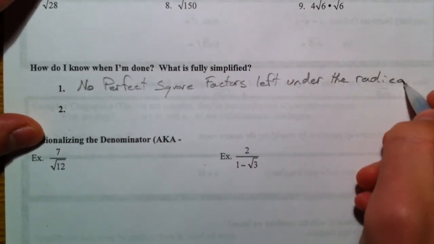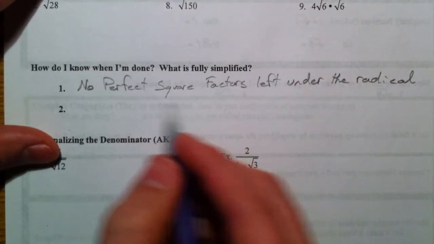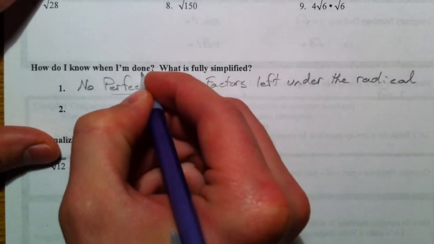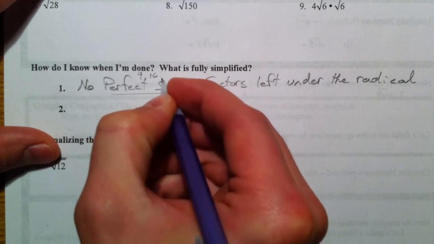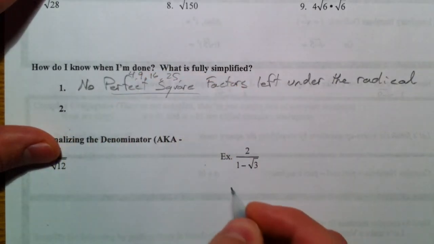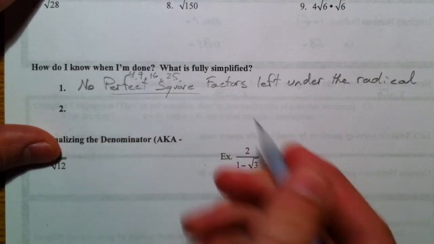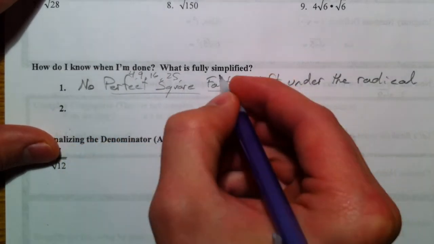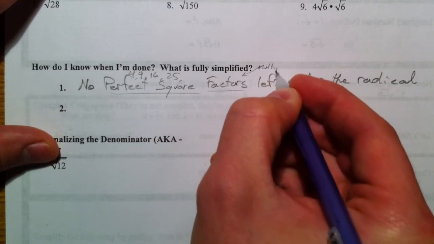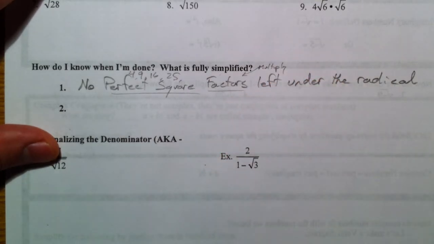Now, that is a lot of big time words going on here. We've said perfect square, meaning 9, 16, 25, 4. Those are perfect squares. 2 squared, 3 squared, 4 squared, 5 squared. And factors, meaning multiply. They multiply to the number you're getting.